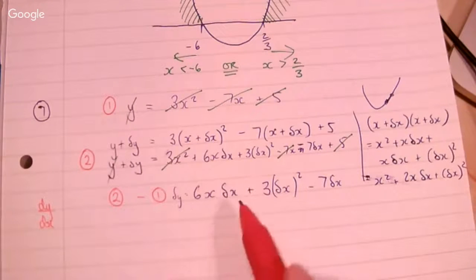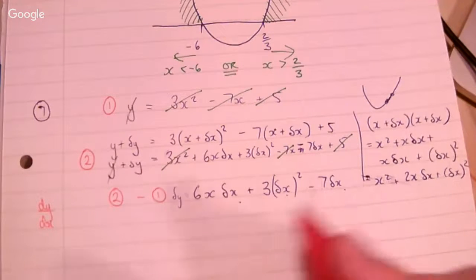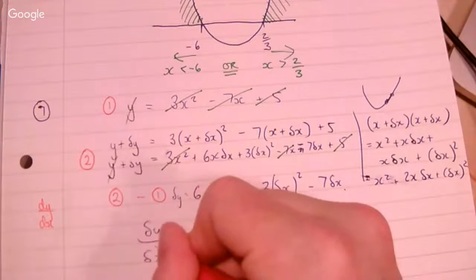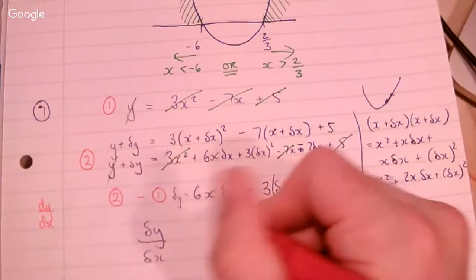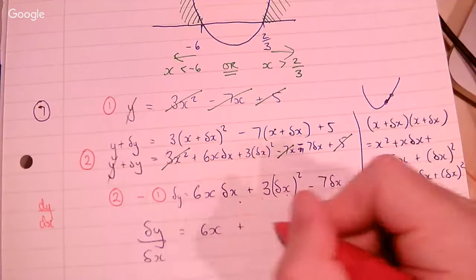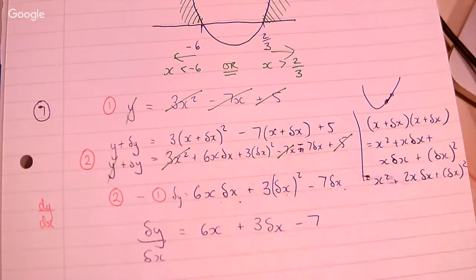Okay, now I can see there's a constant going through every single one of these terms. I can see that delta x is in every single one of them. So I'm going to do delta y divided by delta x. So I'm dividing this side by delta x, so I need to divide that side by delta x, would be 6x plus 3 delta x minus 7.